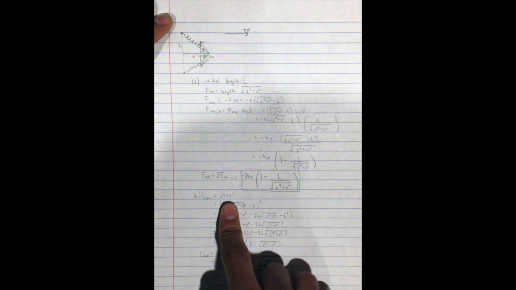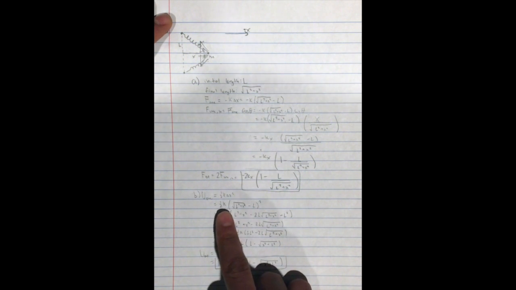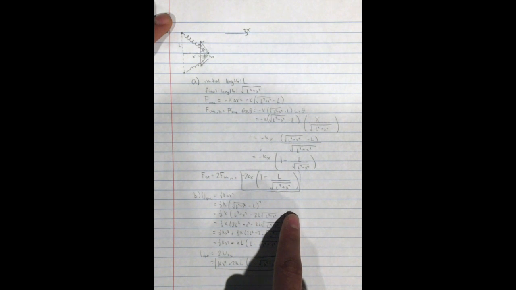And then for B, we need to find the potential energy of the spring. So we know that the potential energy of a spring is 1/2 k times change in x squared. So this would be 1/2 k using the final length minus the initial length, squared. So then expanding out the squared term gets us 1/2 k times L squared plus x squared minus 2L times the square root of L squared plus x squared, plus L squared.